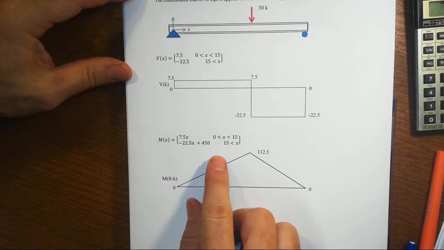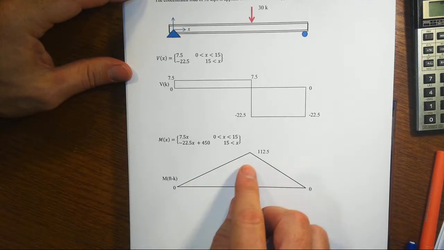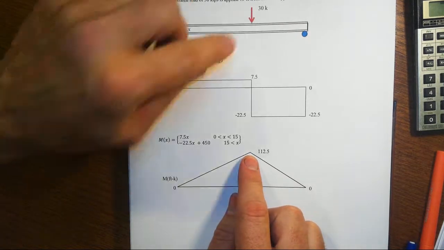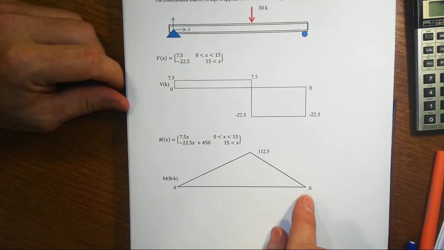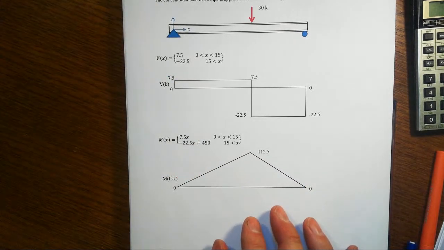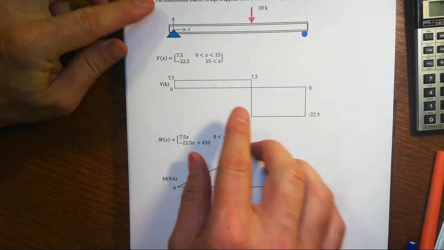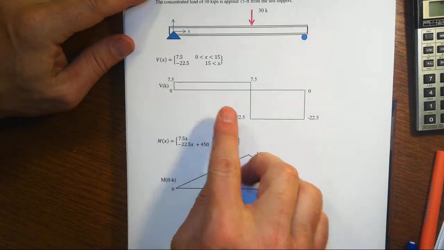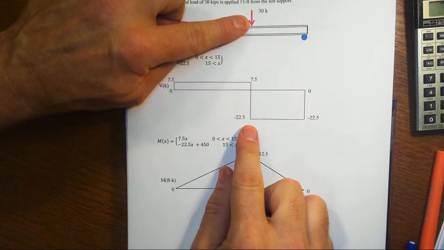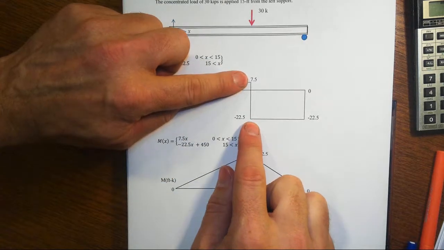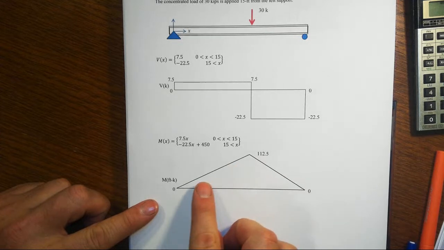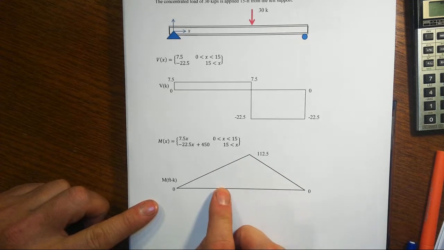Same kind of thing here with the moment: it increases linearly as we go away from the support and peaks right under the applied load. This overall shape is very characteristic for both the shear diagram and the moment diagram. When you have a concentrated force, the shear is going to have regions of constant values that change exactly by the amount of the concentrated force. We showed that last time with the free body diagram. And the moment diagram is going to be a straight line, positively or negatively sloped.